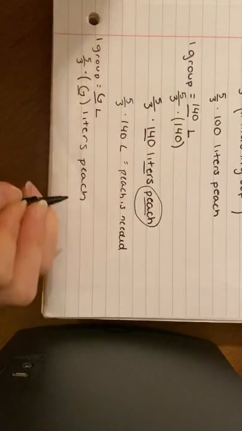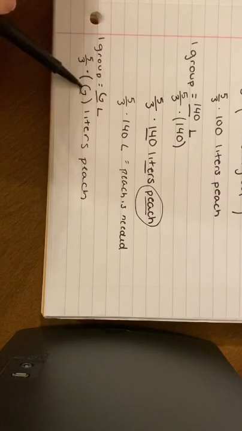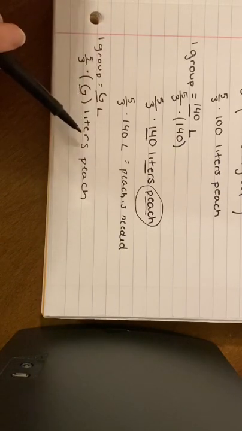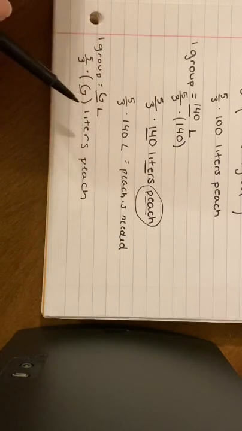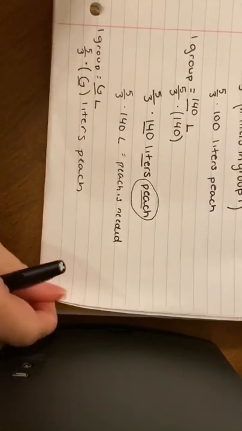So for every G amount of grape liters you're going to need 5/3 times G liters of peach. Okay, and that's one way to do it.